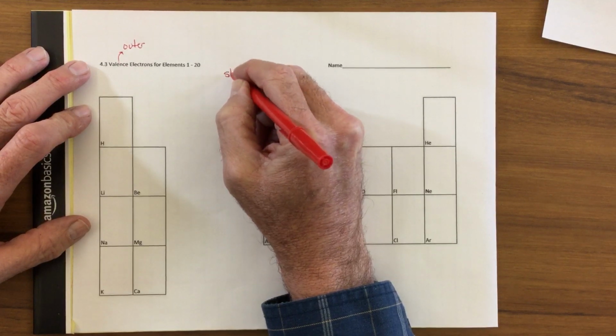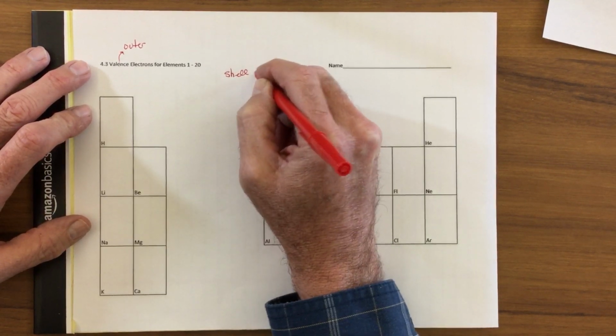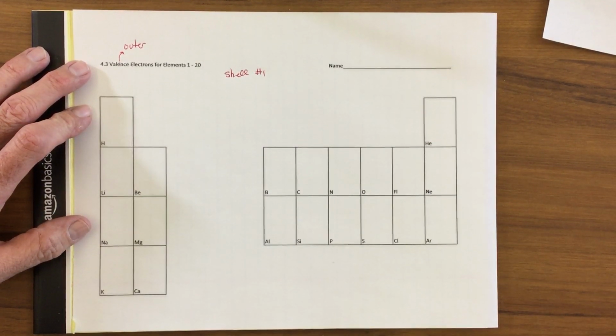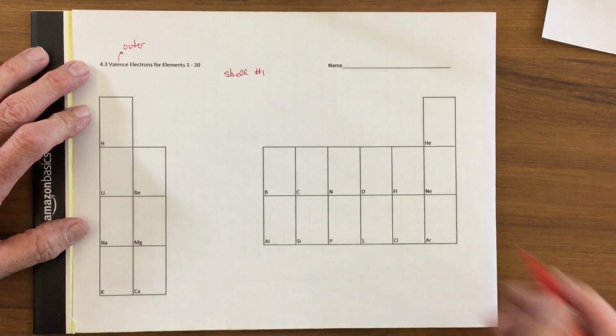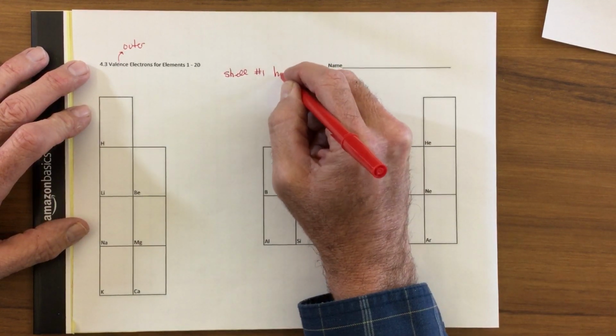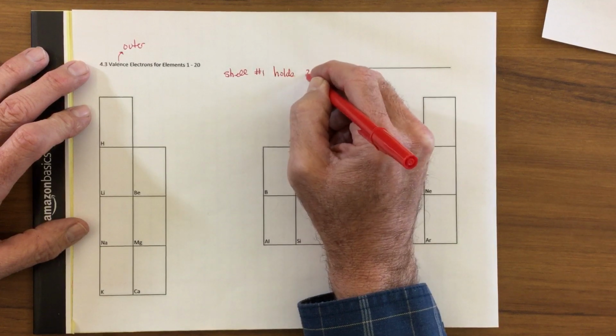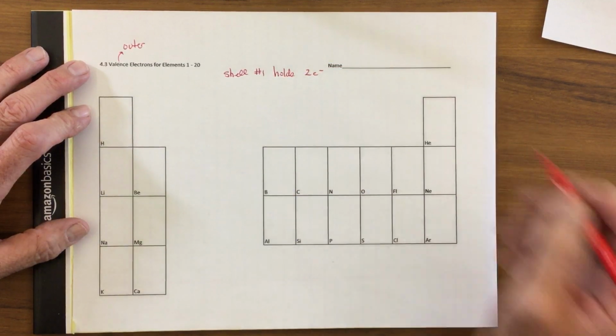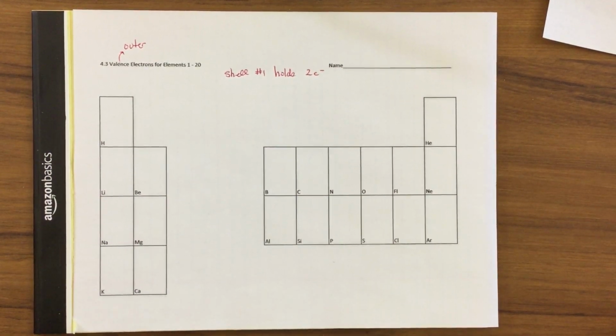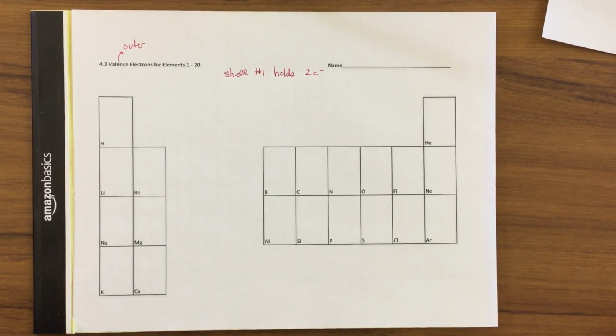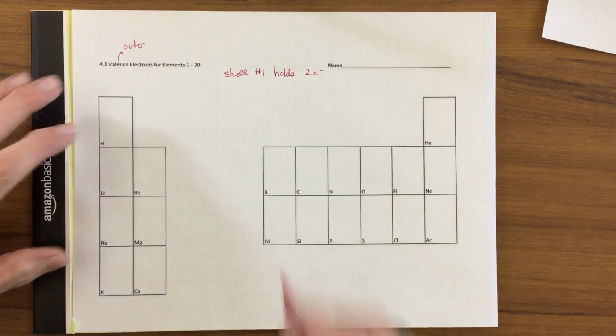Shell number one, or the first shell, can hold up to 2 electrons. It can't hold any more, so it can hold either 1 or 2. If there's 3, that third electron has to go into the next shell.